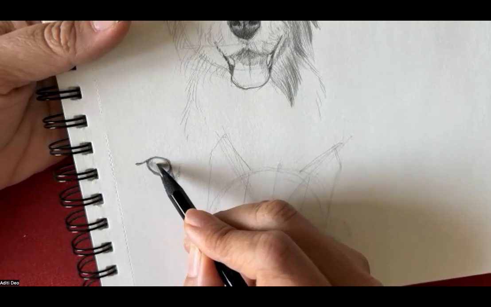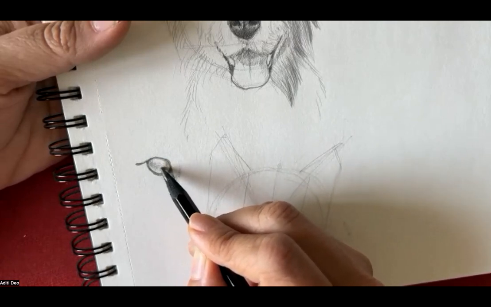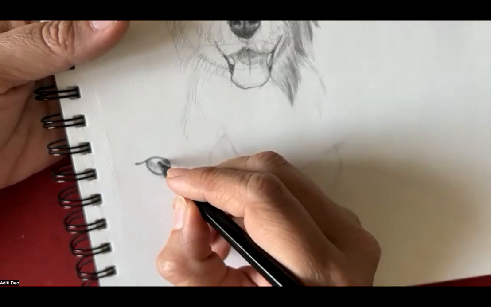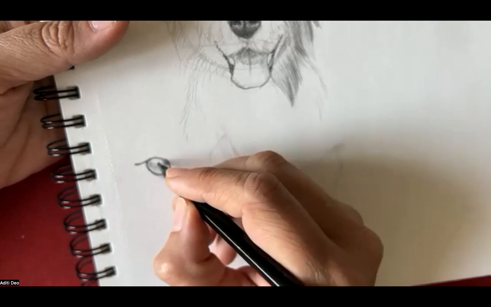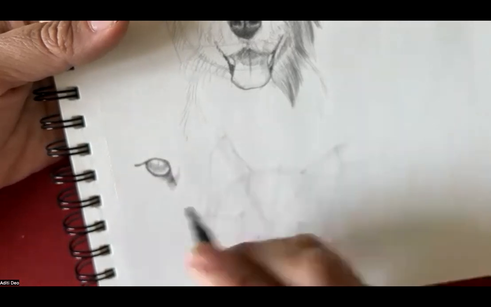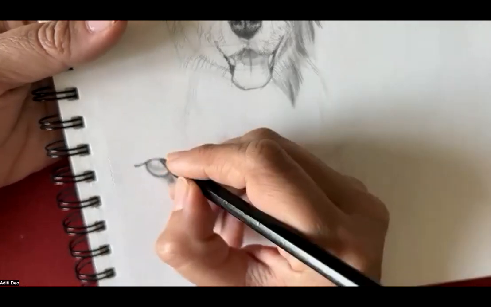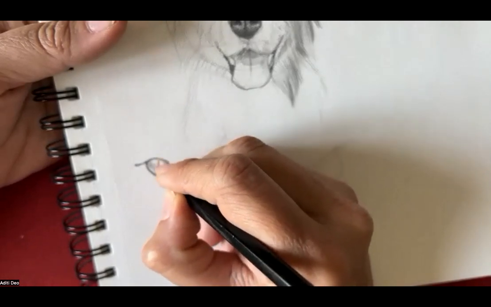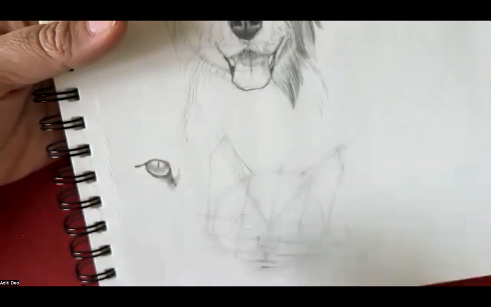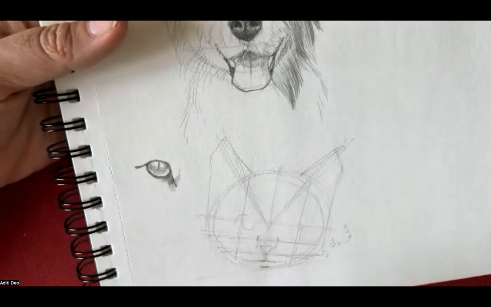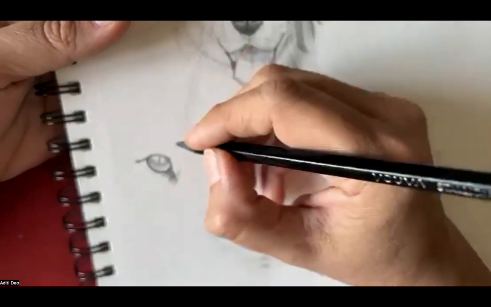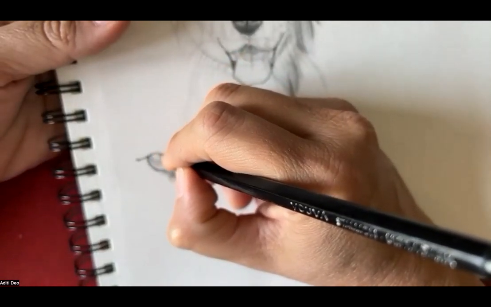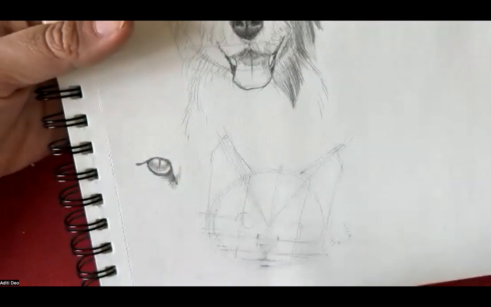So you will make it darkest in this section. And then the center line, you will first make that part medium dark, and then keep going back and forth in that part itself. And automatically it'll start becoming wider because we do not have that ability to always make our pencil mark in the same spot.